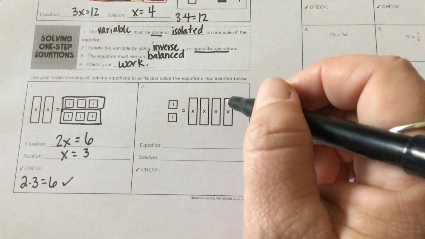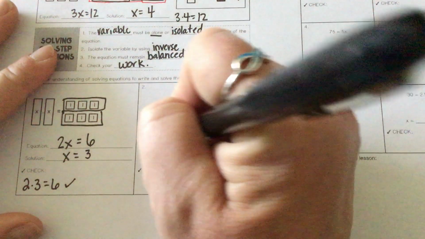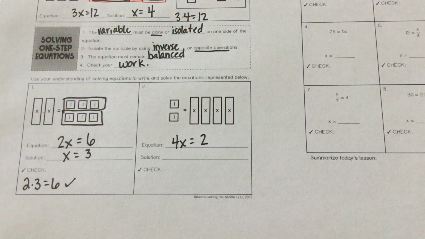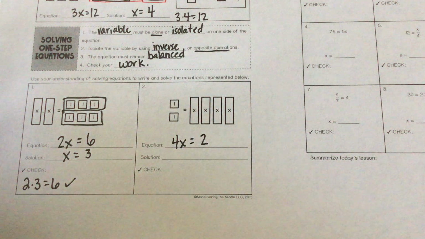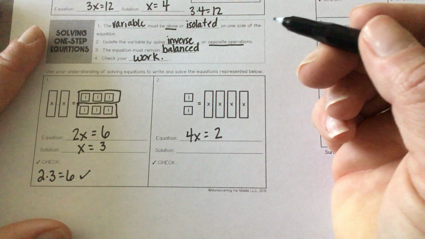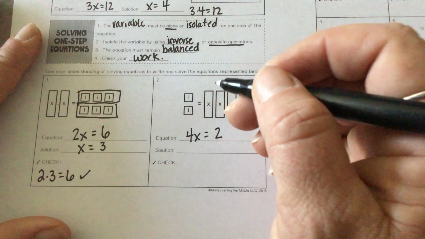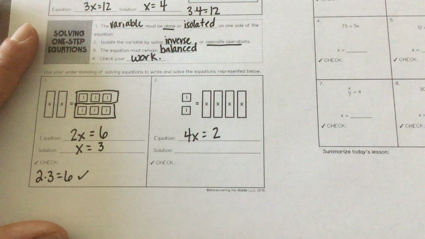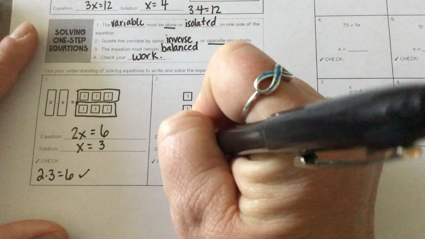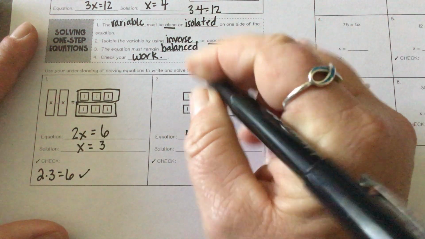All right, looking at the next one, we have 4x equals 2. This is multiplication, so we know we're going to have to do the opposite of that, which is divide. When we do that, we end up with x equals half.